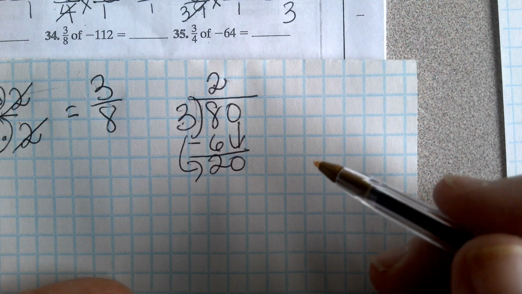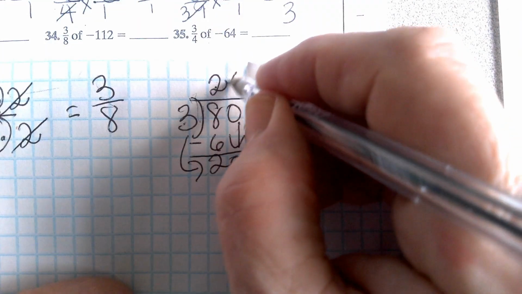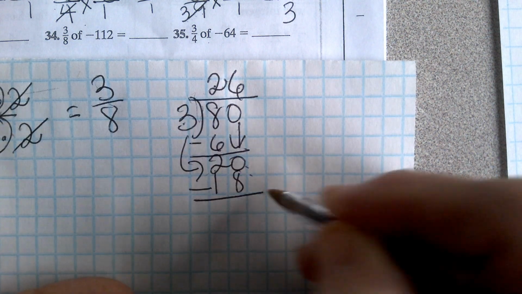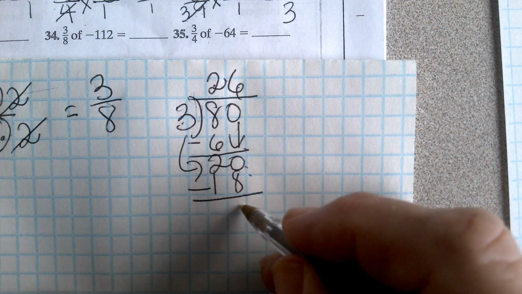2. 3 times 3 is 9. 6 times 3 is 18. That's closer. So it's going to be 6. 6 times 3 is 18. Subtract. And what do we get? What's 20 minus 18? It is 2.